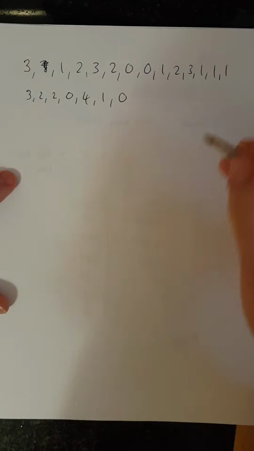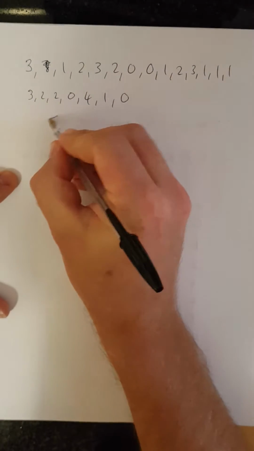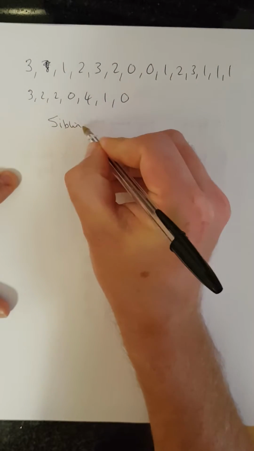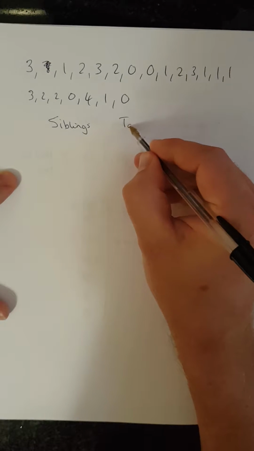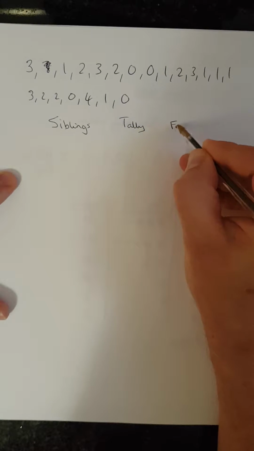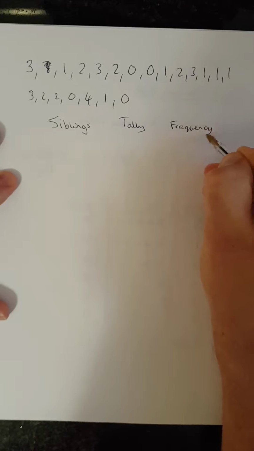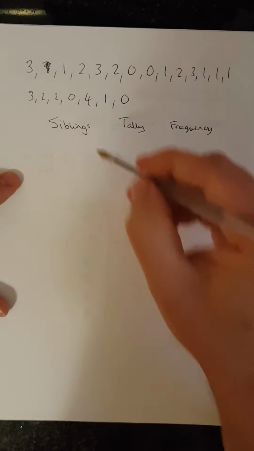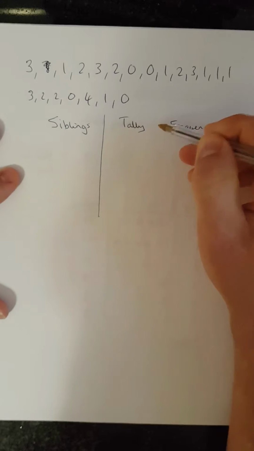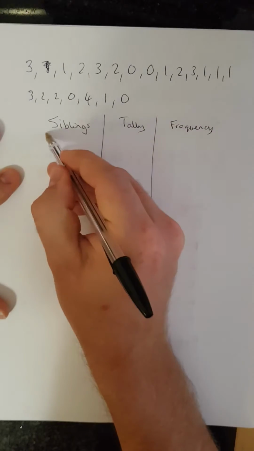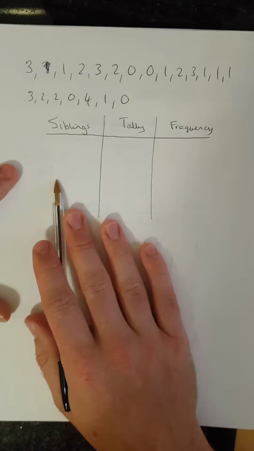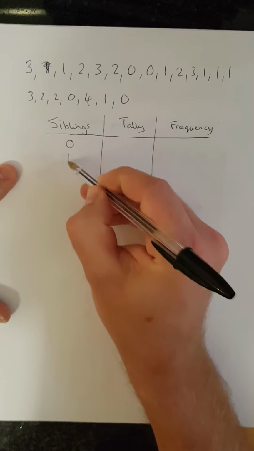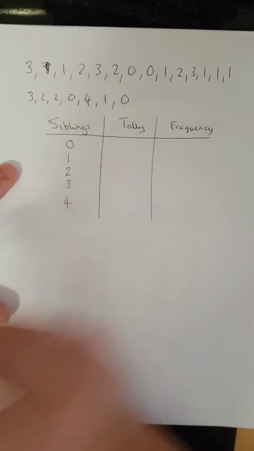So here is another set of data on siblings. So let's set up the same table we just saw, and let's do this one live, both the table and then the follow-up data. What were the possible answers for the number of siblings people had? Well, in this case, those are the numbers.